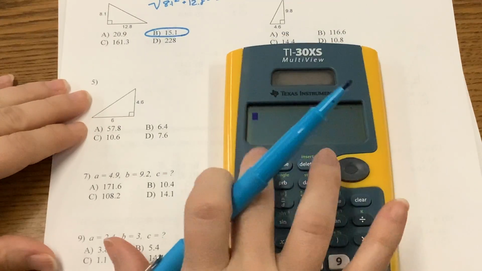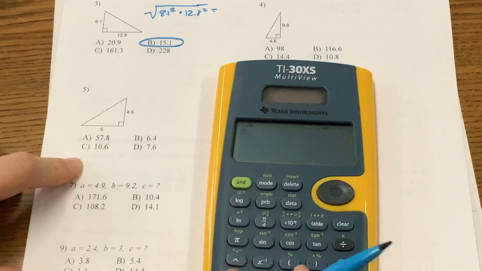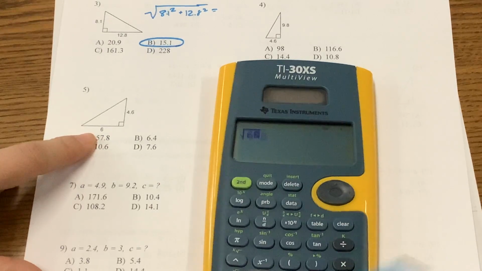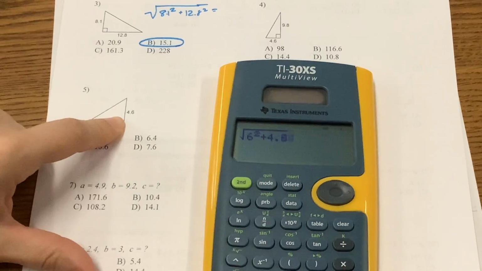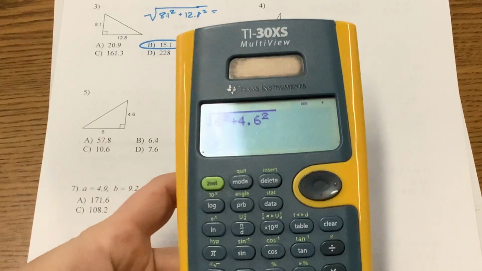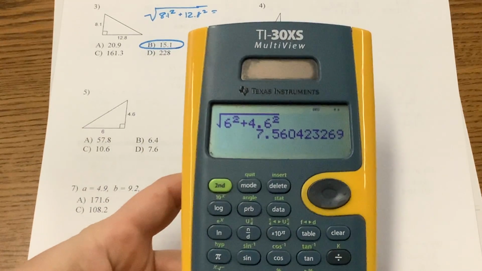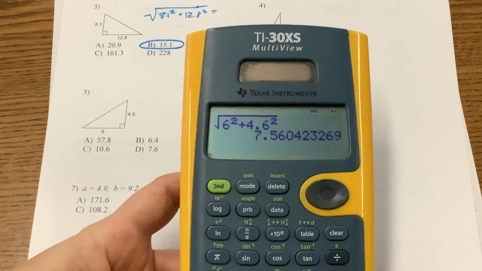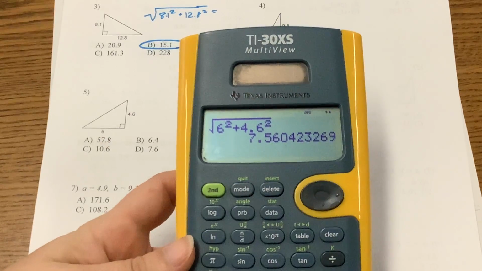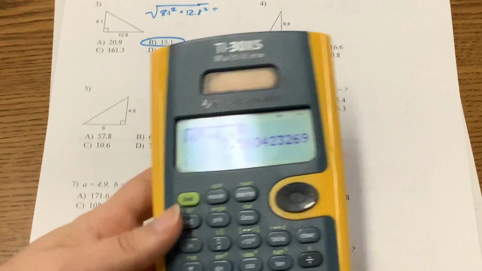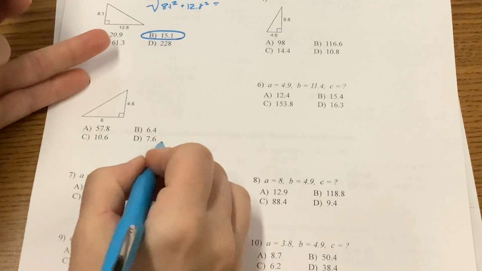Okay, and we'll do one more. 6 squared plus 4.6 squared. Try to get comfortable putting this into the calculator. This is a very easy skill to master. So it's 7.56, so I'm going to round up to 7.6. 7.6.